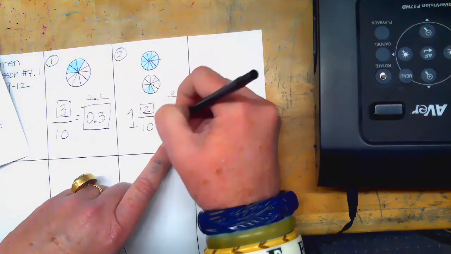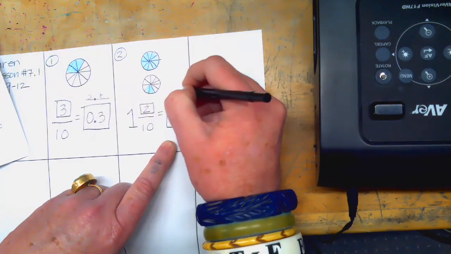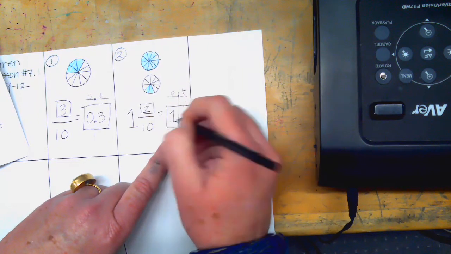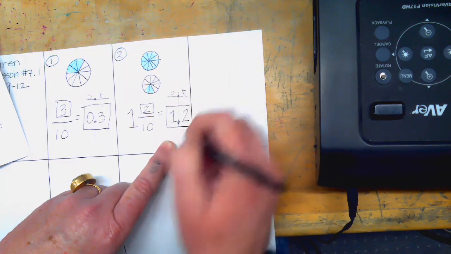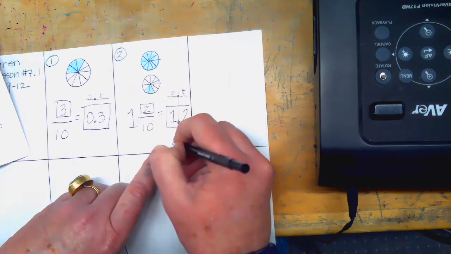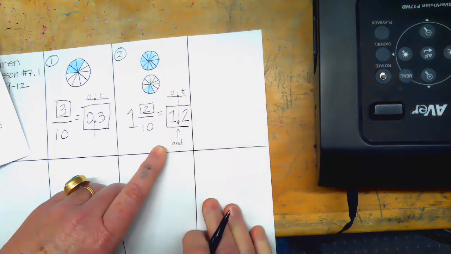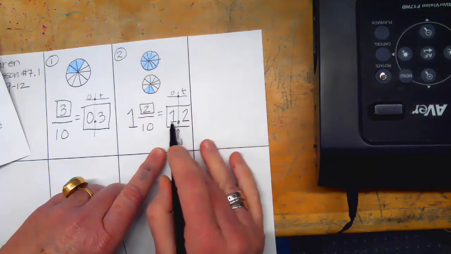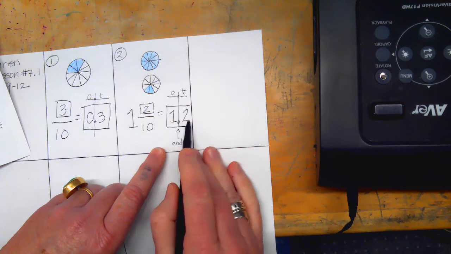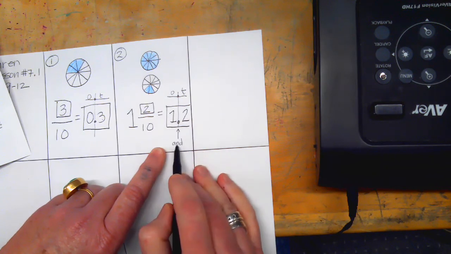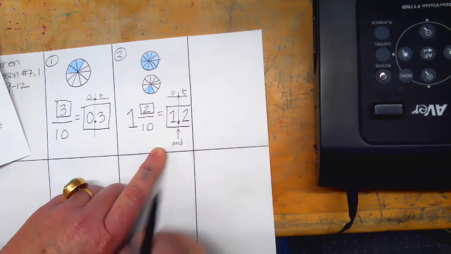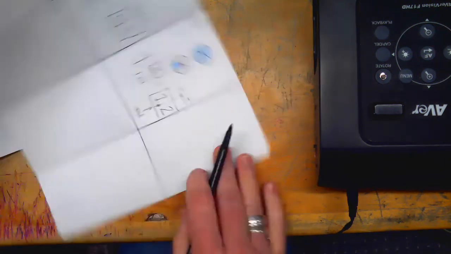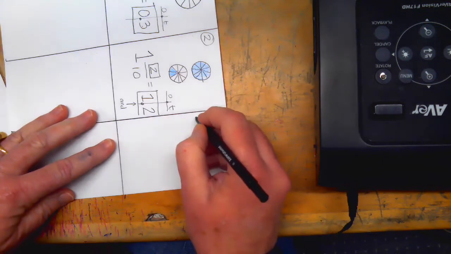The decimal goes on the line right here, and then this is the tenths. I would call this 1 and 2/10. The decimal is the same thing as the word and. Okay, so when you are saying this word, you don't say it 1.2, you say it 1 and 2/10, right?